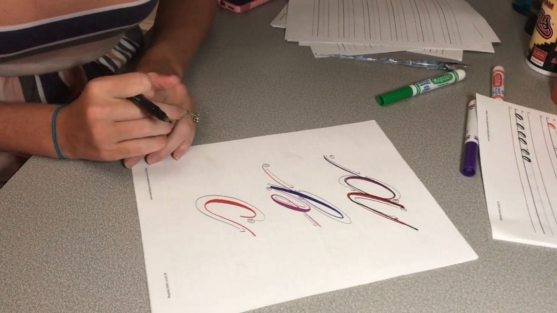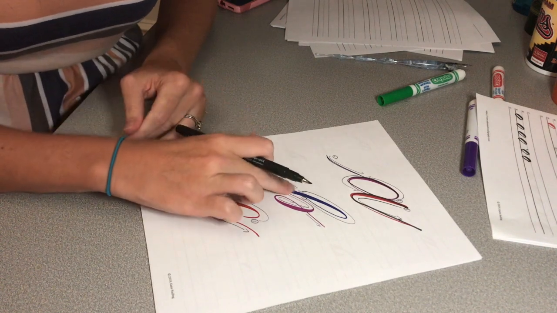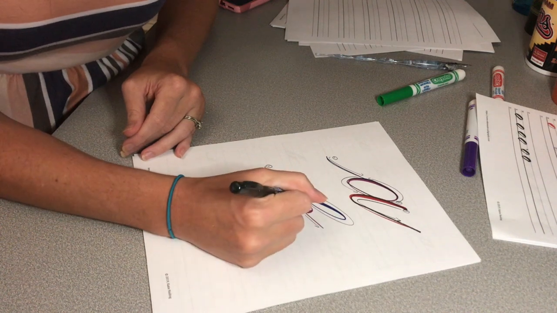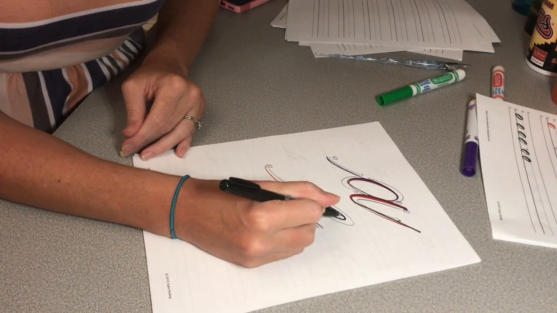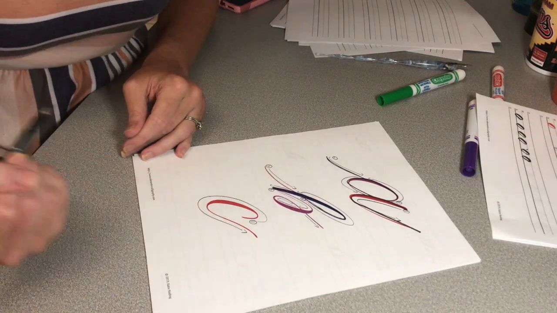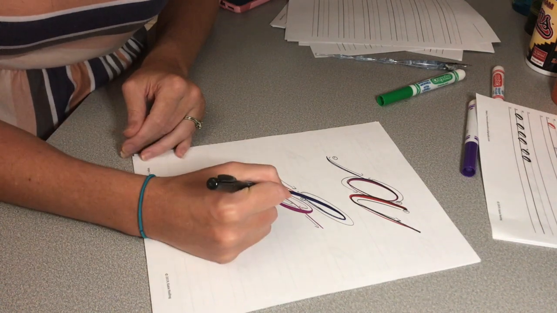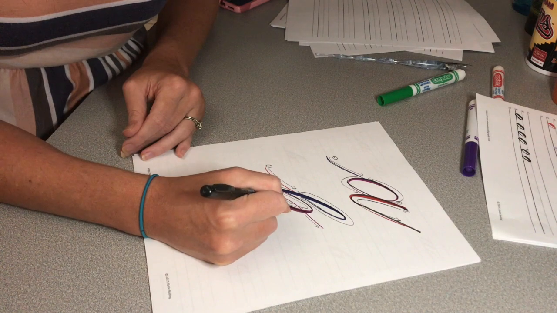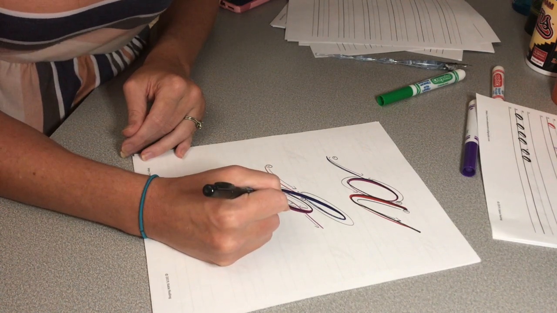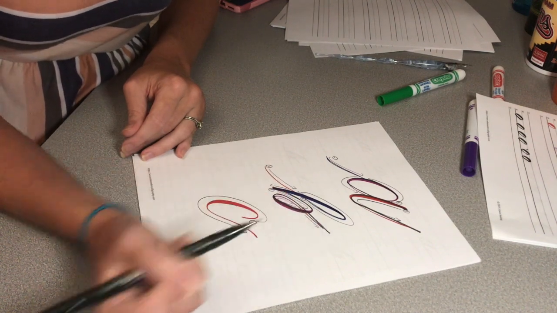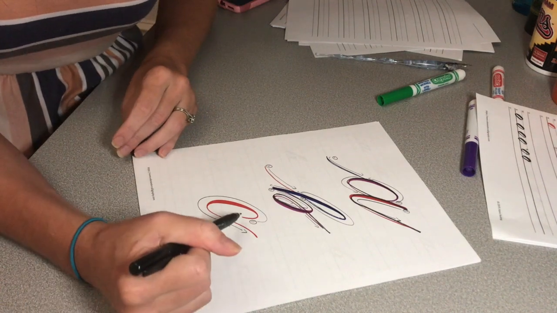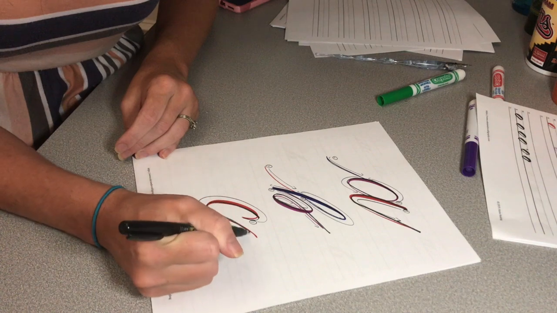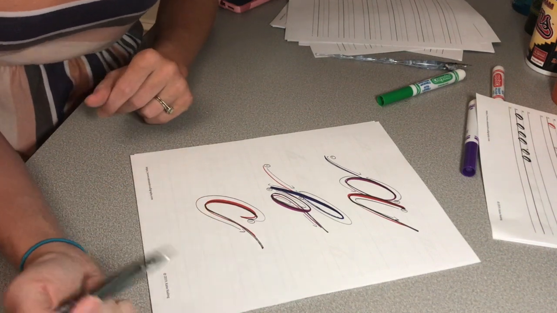So for B, for example, you do your upstroke, and then you do what's called your ascending loop stroke. Pick up your pen, and then this last stroke is not really any particular stroke at all. It looks almost like it's going to be an oval, and then you flourish it at the end. And then your C is just 1 stroke. You're not picking it up at all. You're just finishing that stroke.